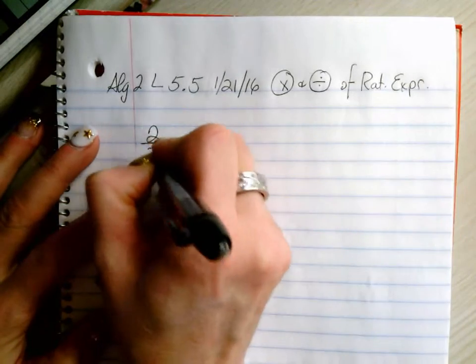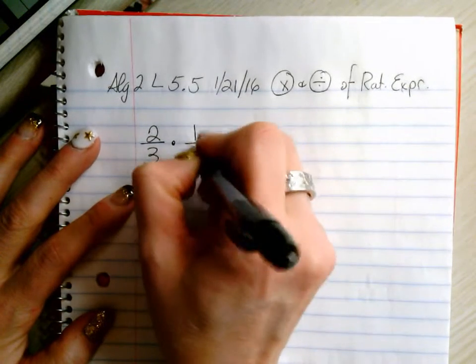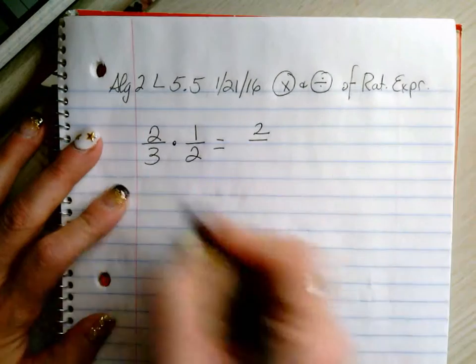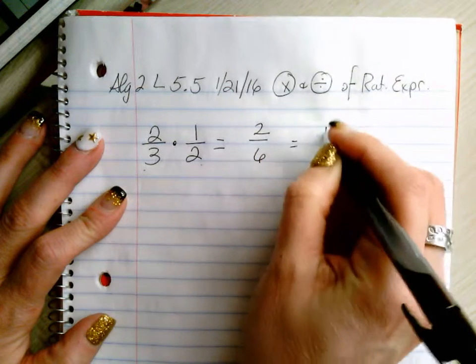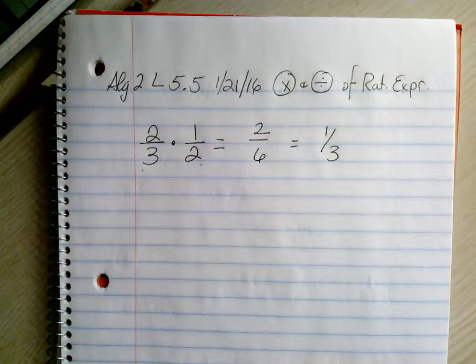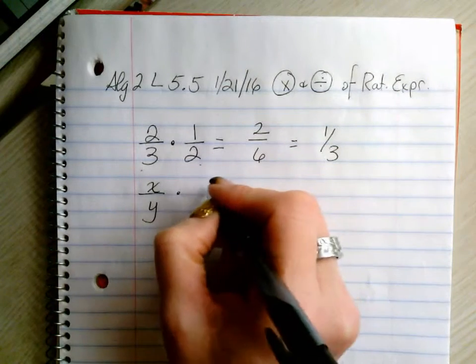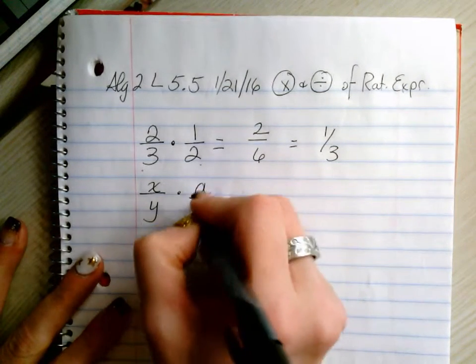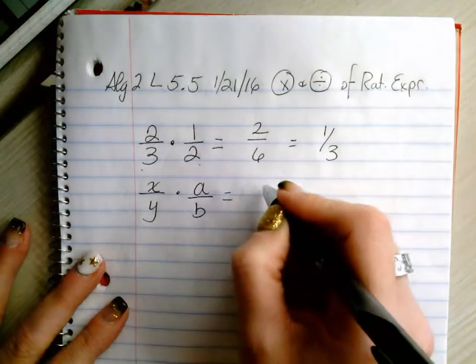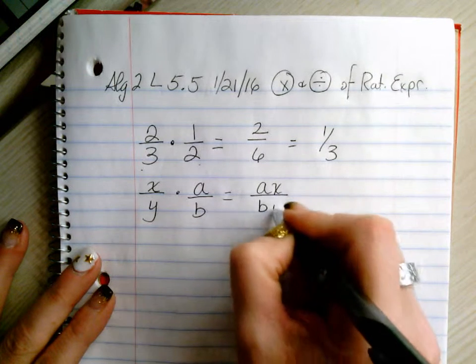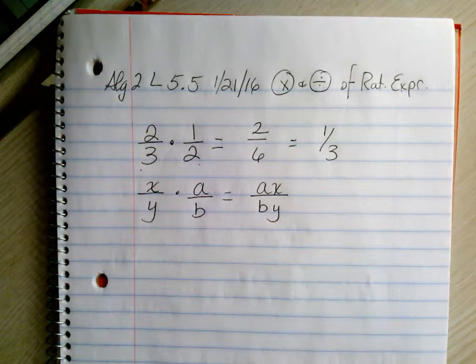For example, if I give you 2/3 times 1/2, it's always numerator times numerator, denominator times denominator. This just so happens to reduce, right? That's simple multiplication. Or assuming maybe we have letters, something like that, and I like just keeping them in alphabetical order. Okay? That's simple multiplication. All right?